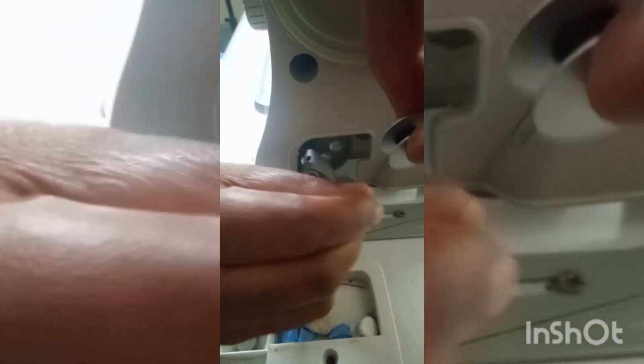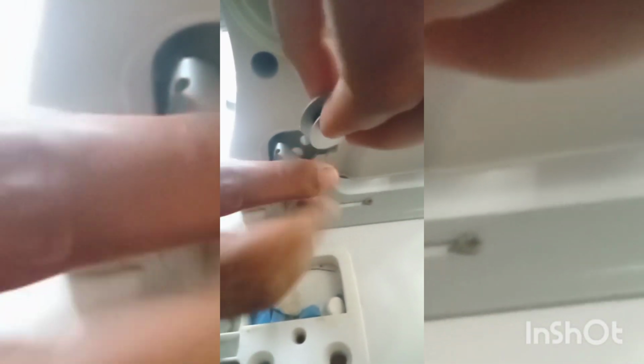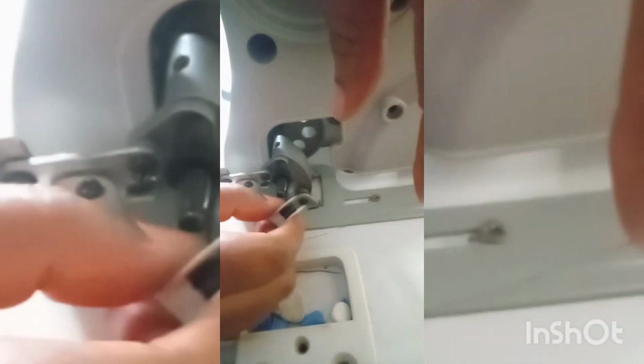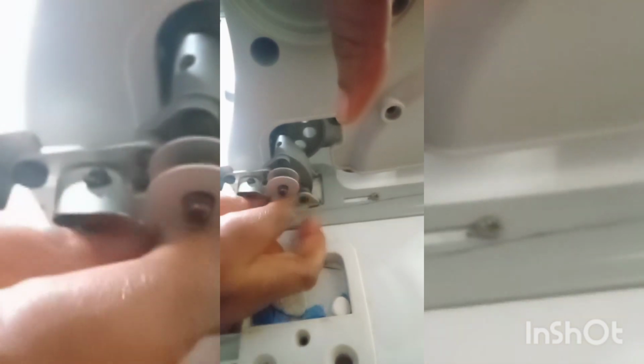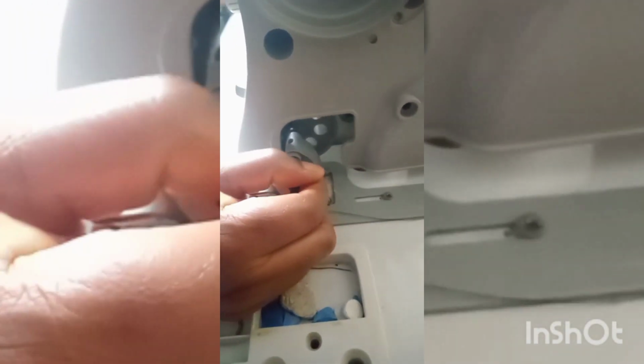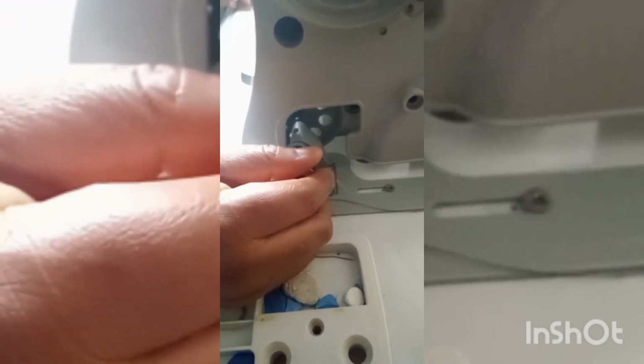You know, see the way it is. This is when you are reeling with this second method that I'm about to show you, and this is going to be when you are reeling with the first one. Of course, your thread has to be facing down like this. Okay, so let's check out the second method.